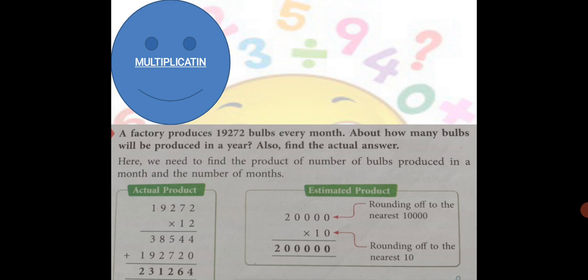This is the estimated production of the factory over a year. And the actual production of the factory in a year is 2,31,264.